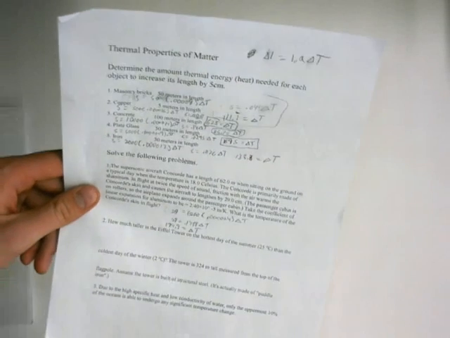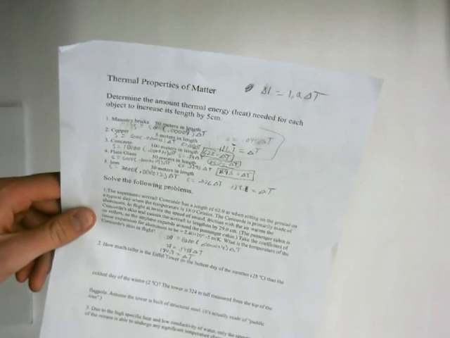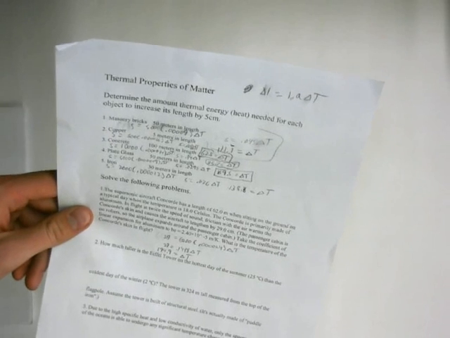Okay, we're back again with another one of these awesome physics videos. This is all on thermals, and in this case, it's on the second worksheet. I just show it to you so you know what it looks like. Problem number 1 in the solve the following problem section.